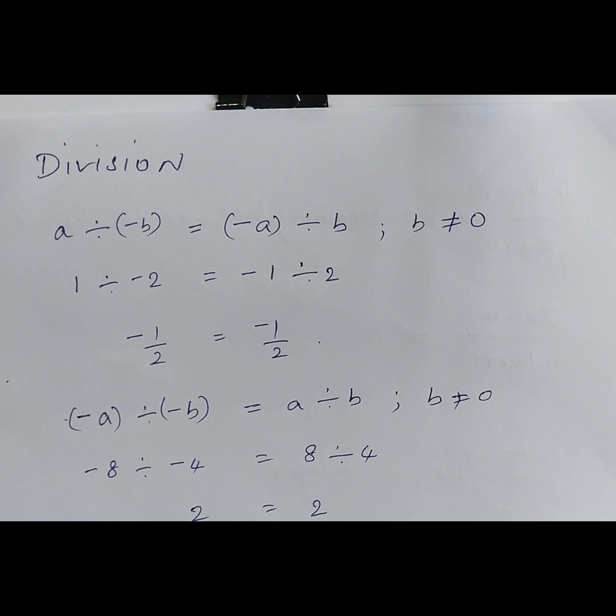The next formula: minus a divided by minus b equals a divided by b, where b is not equal to 0. Division is the inverse operation of multiplication. In multiplication, if two negative integers are multiplied, the resultant will be a positive integer. Likewise, here also, if two negative integers are divided, the resultant answer will be a positive integer.